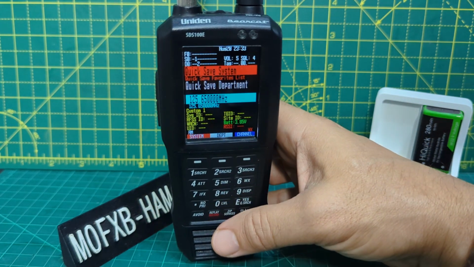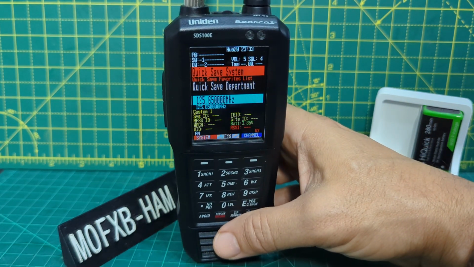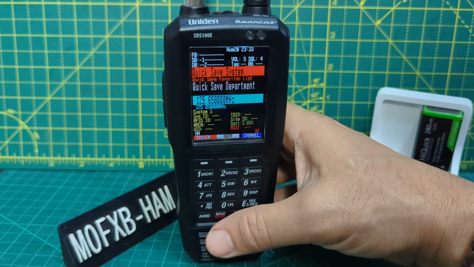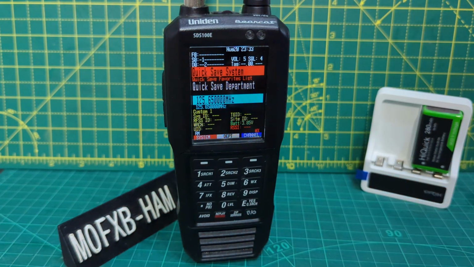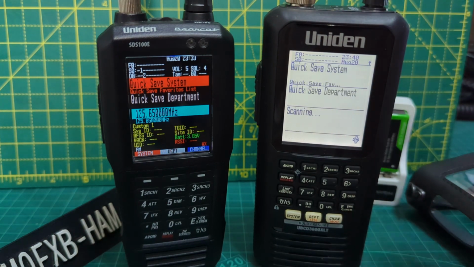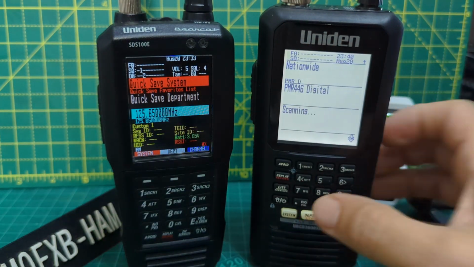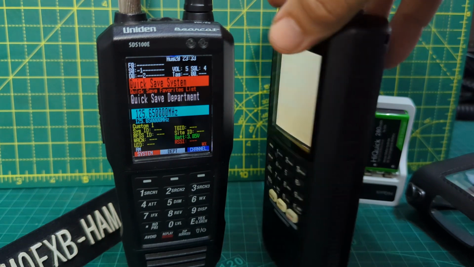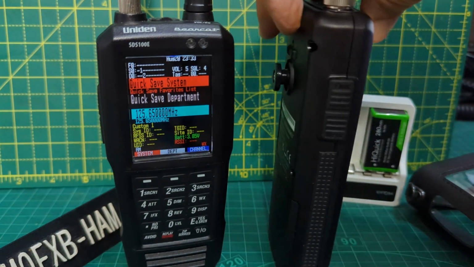There is a black and white version, which is the SDS100, which to me, I really like. It works in exactly the same way. Just a quick view of it there. It's got no antenna on it, but it's exactly the same in the way it functions. You know, slightly different. It's slimmer. It does hold rechargeable batteries, this one.